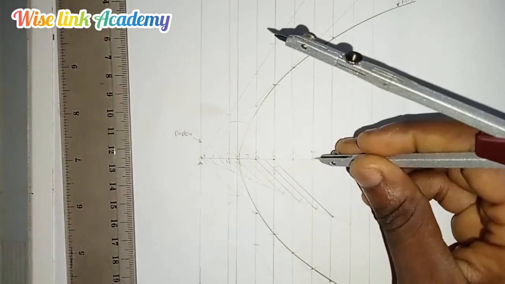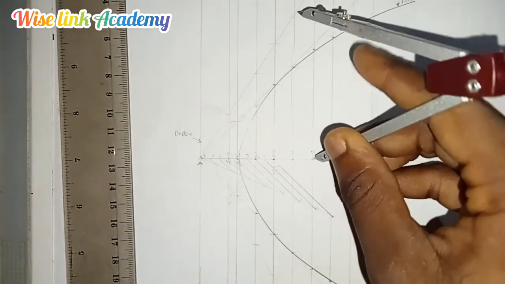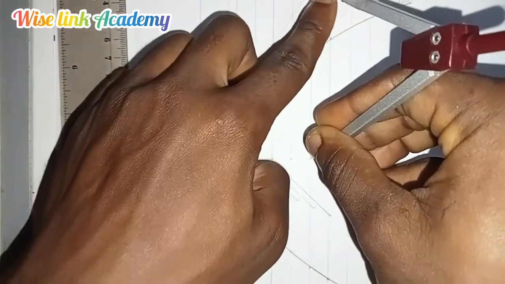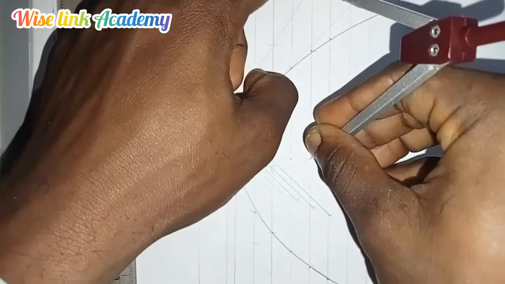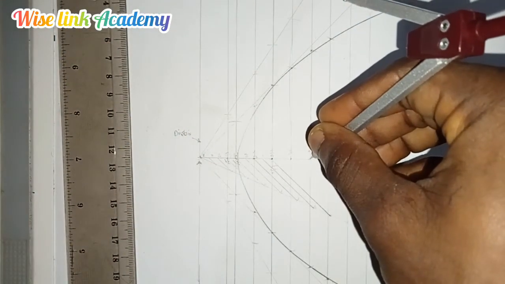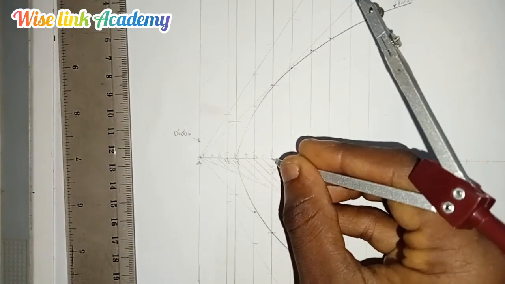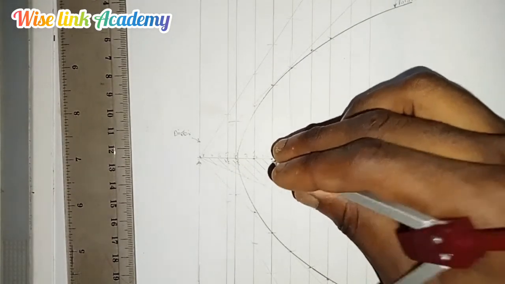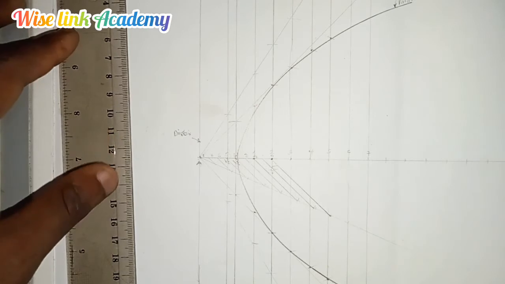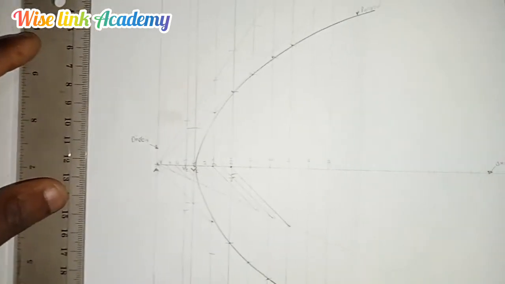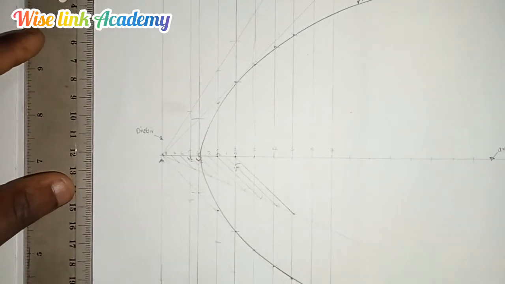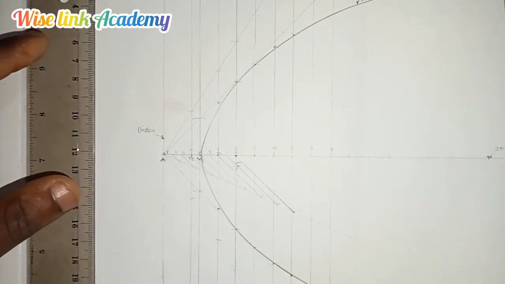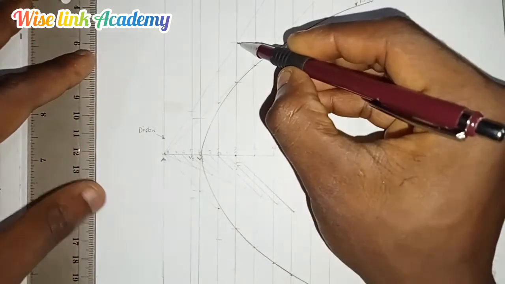Come to your point 4. Your 4, take it upward, focal point, strike an arc upward and downward. So after successfully doing that, the next thing is to indicate those points. You get that now? So indicating them, you'll have something like this.